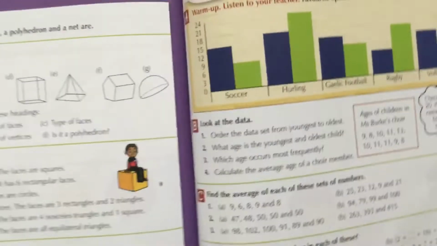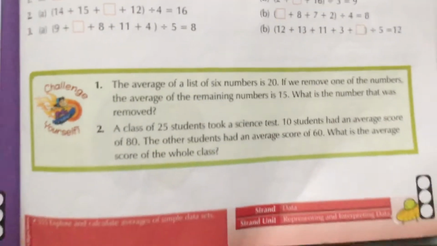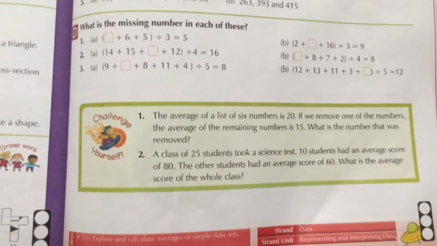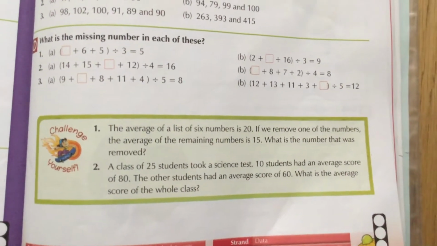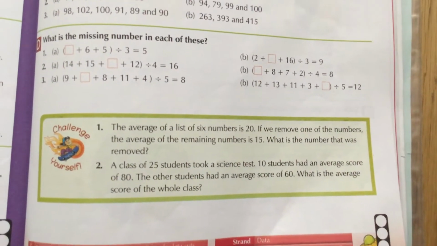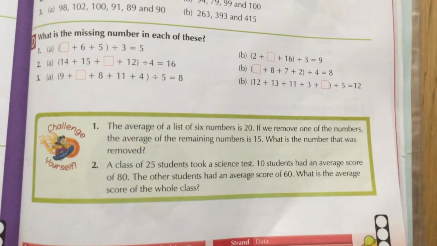And before we start data 168, I'm going to go back to our challenge on page 167. The average of a list of 6 numbers is 20. If we remove one of the numbers, the average of the remaining numbers is 15. What is the number that was removed?